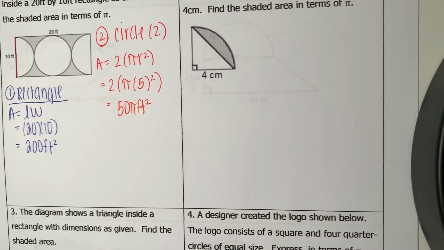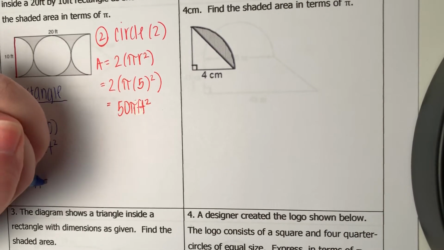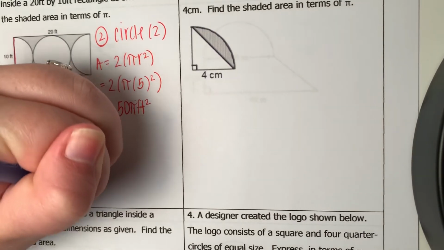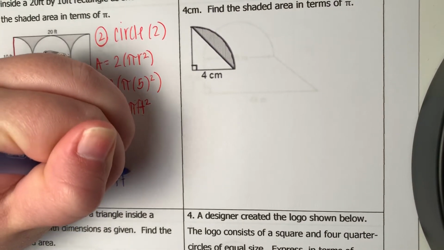Okay, and then they say find the area of the shaded region in terms of pi. So that means if I'm in terms of pi, there should be a pi in my answer. And then remember that when we're finding the area of a shaded region, we're doing the larger area minus the smaller area. So the area of the rectangle minus the area of the circle. So our area is going to be 200 minus 50 pi feet squared.